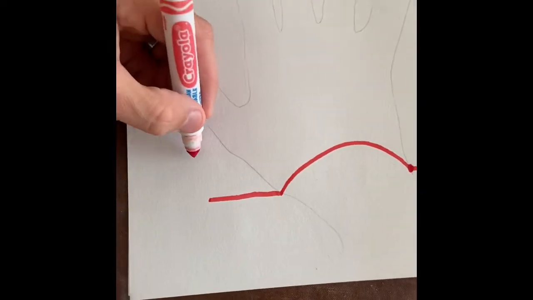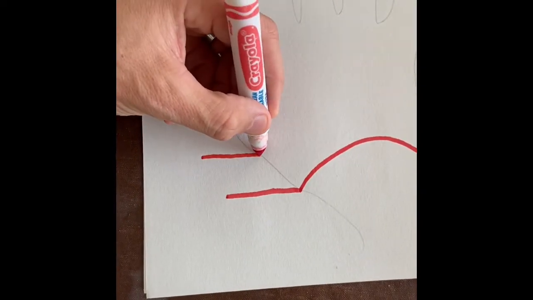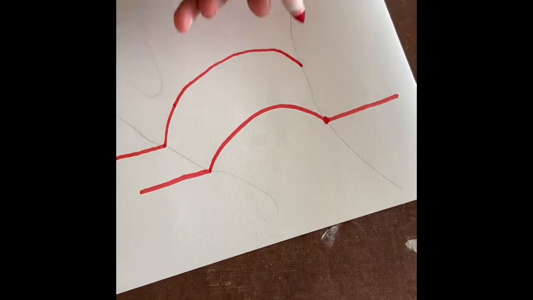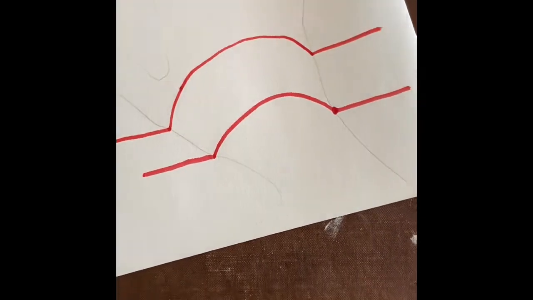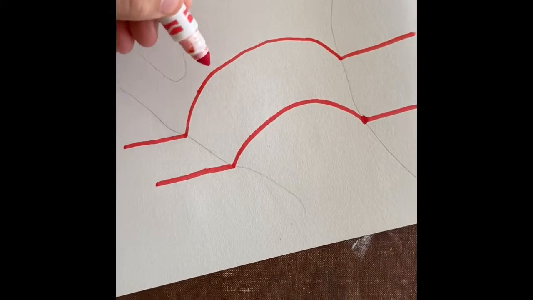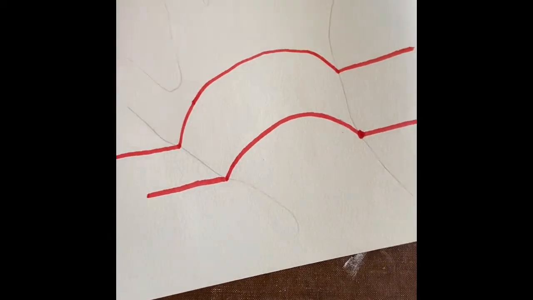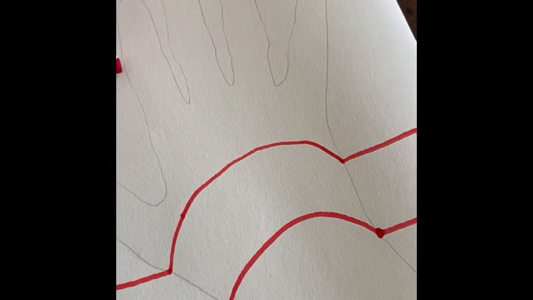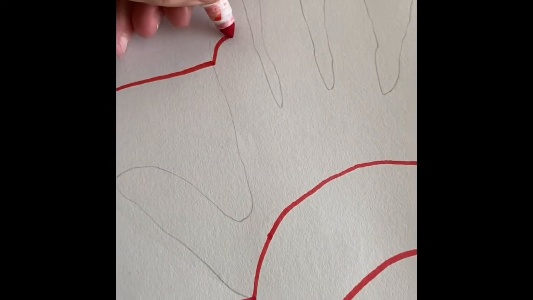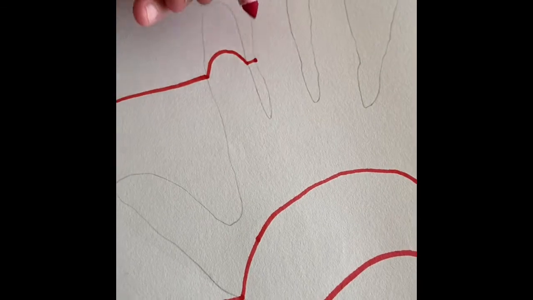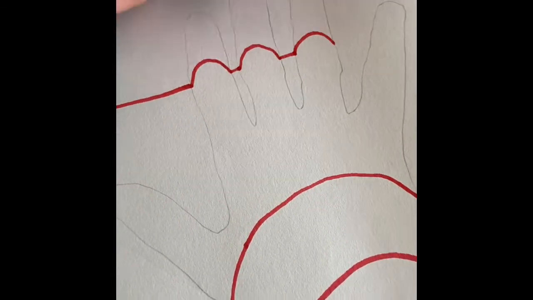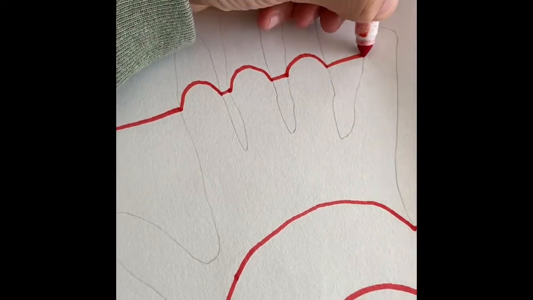And I will repeat that over and over again on my hand. Now, how big the angle of your curve is matters, and it will make it look like it's coming off of the page more if you have a higher angle of a curve. Okay, so keep that in mind as you are putting in your lines today.